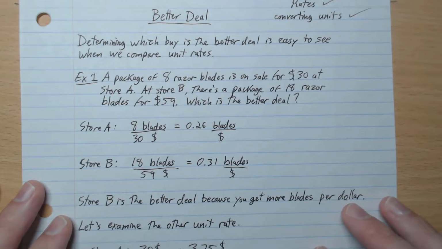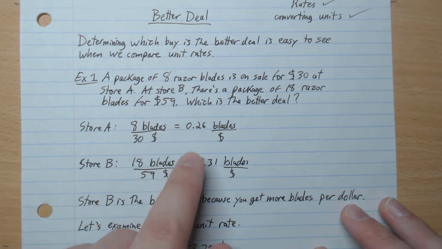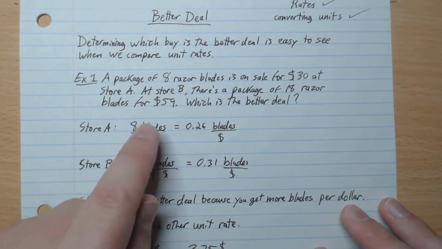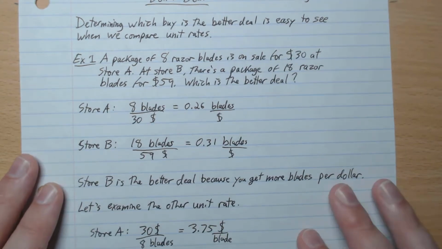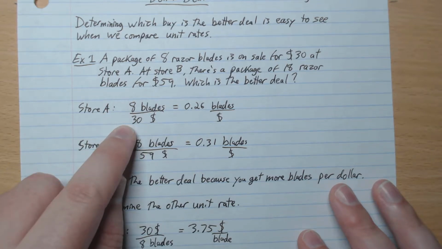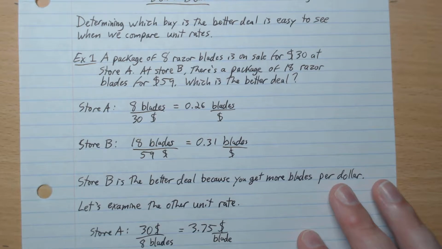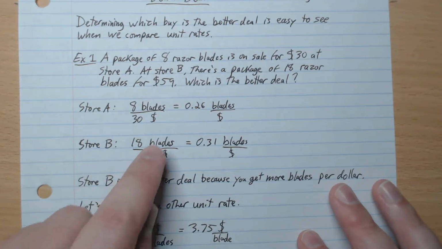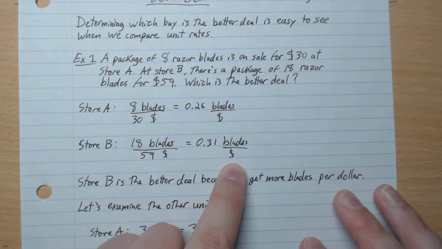Example 1. A package of 8 razor blades is on sale for $30 at store A. Store B sells a package of 18 razor blades for $59. Which is the better deal? So we're going to look at some unit rates. Store A, 8 blades for $30, 0.26 blades per dollar. That's our unit rate right there. Store B, 18 blades for $59, 0.31 blades per dollar.